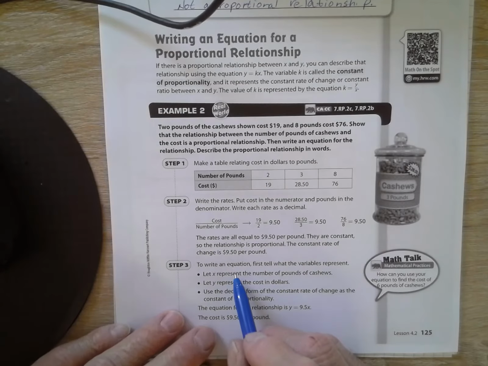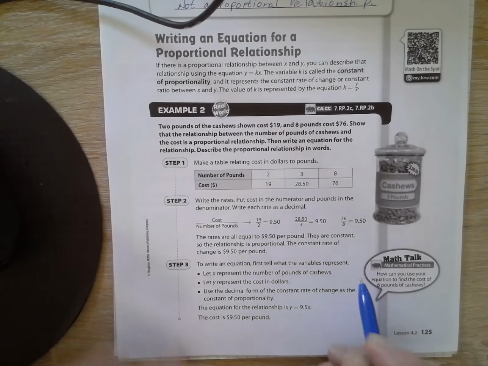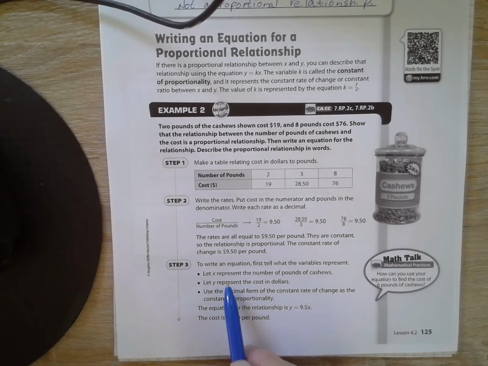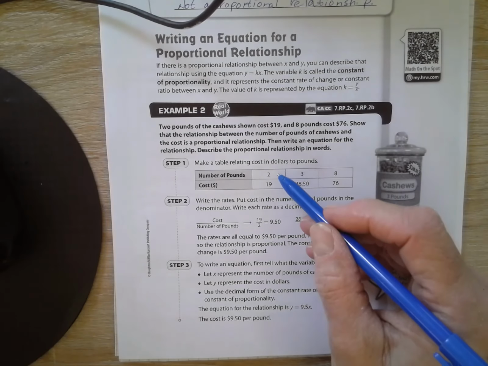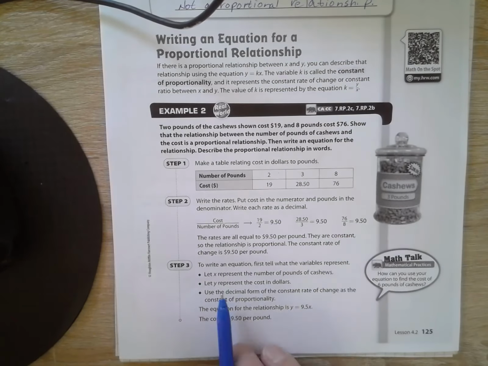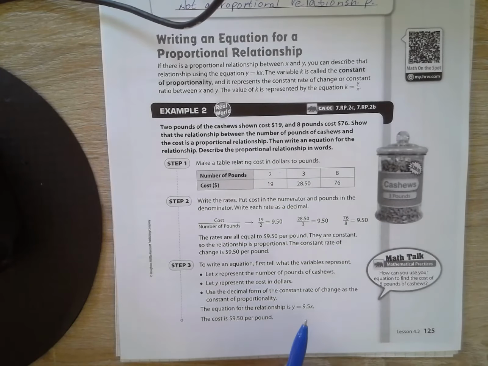Write an equation. To write an equation, first tell what the variables represent. X is going to represent the number of pounds of cashews. Let Y represent the cost in dollars. Use the decimal form of the constant rate of change as the constant of proportionality. The equation for the relationship is Y equals 9.5x.